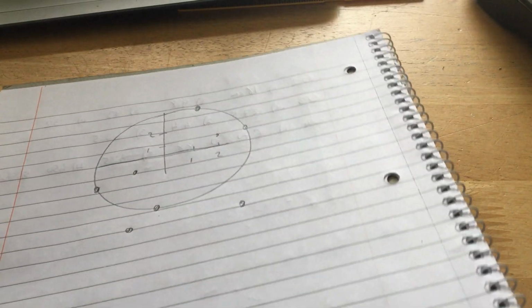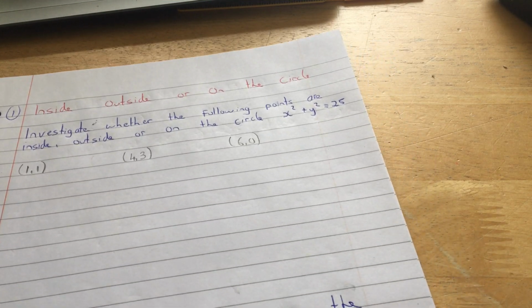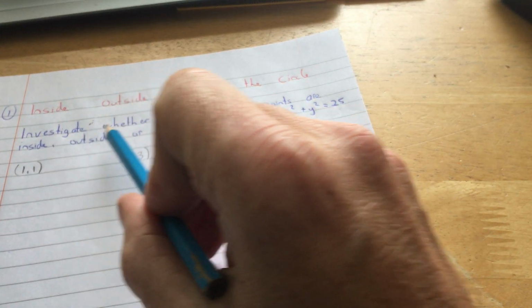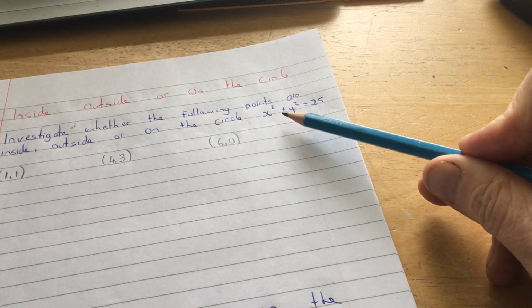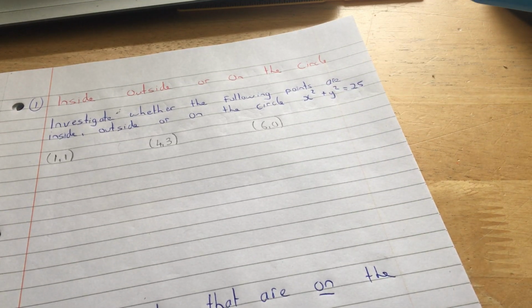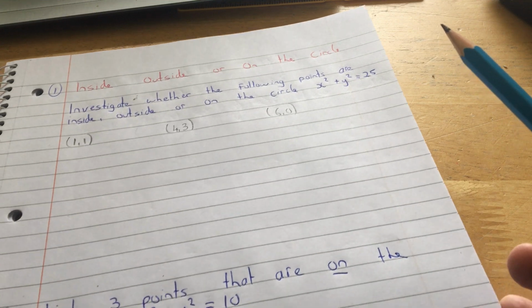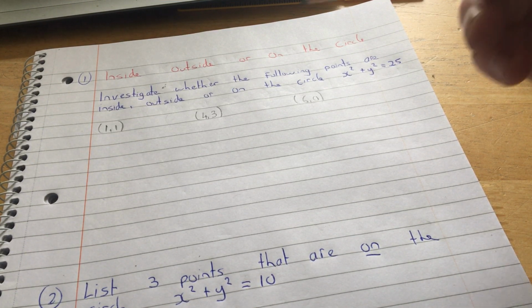So we can test whether points are inside, outside, or on the circle by using the equation of the circle. So investigate whether the following points are inside, outside, or on the circle x squared plus y squared equals 25. Now you might remember from the equation of the line, if you wanted to test if a point was on the line or not, you substituted it in. And if the point was on the line, the left hand side equaled the right hand side. Well, this is similar now.